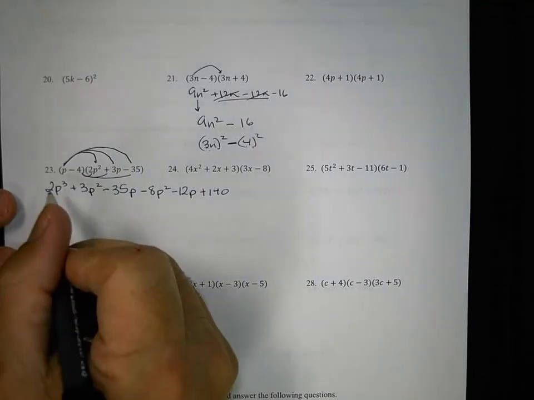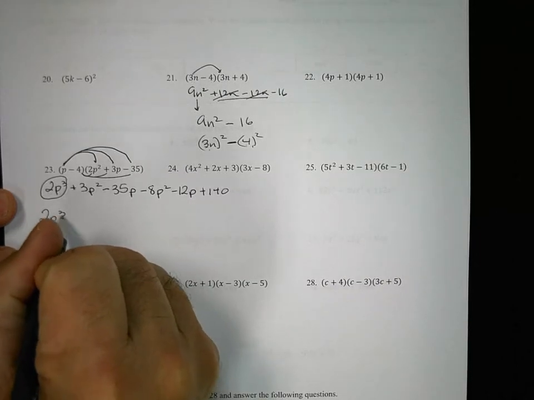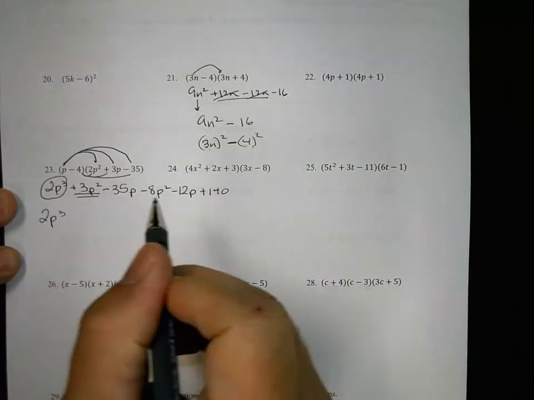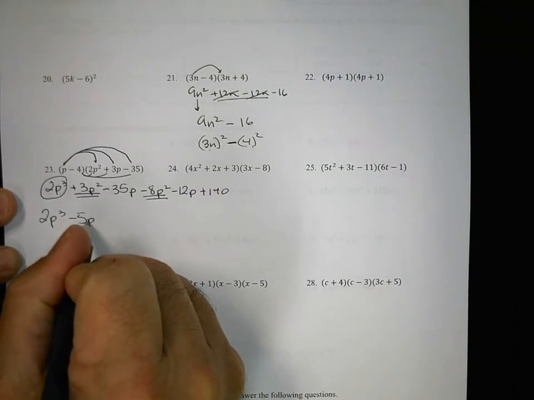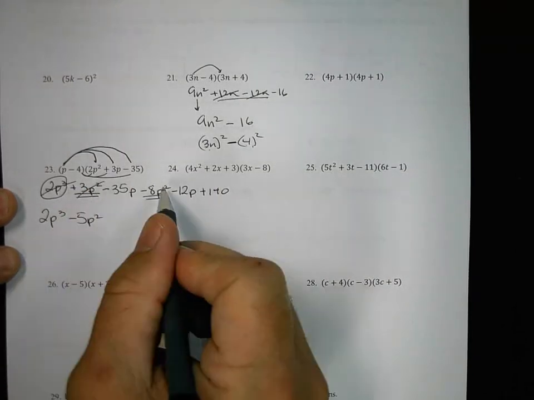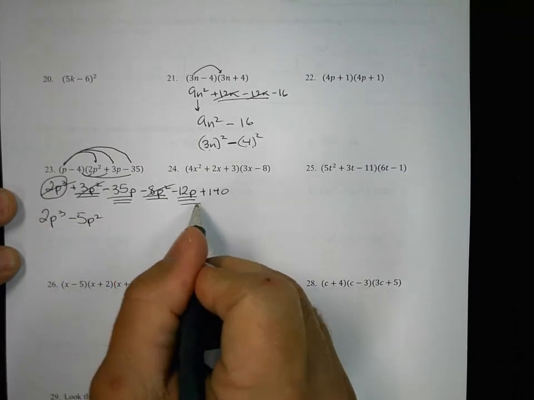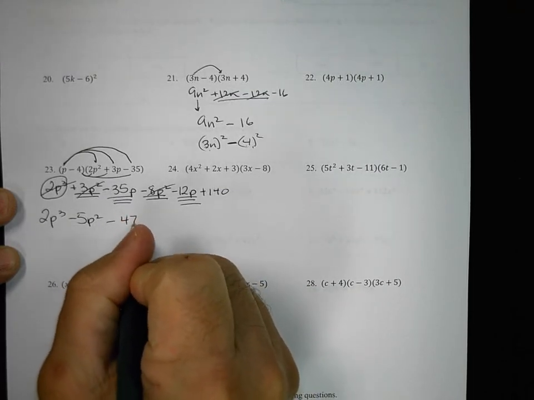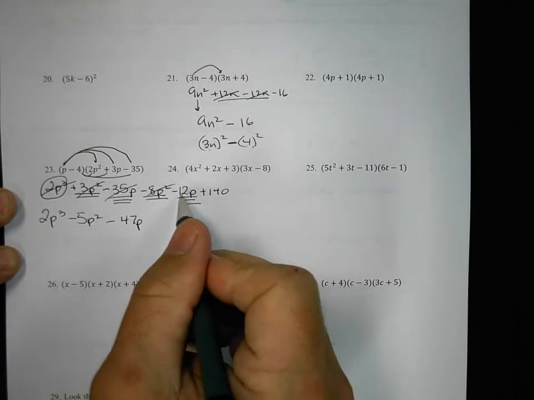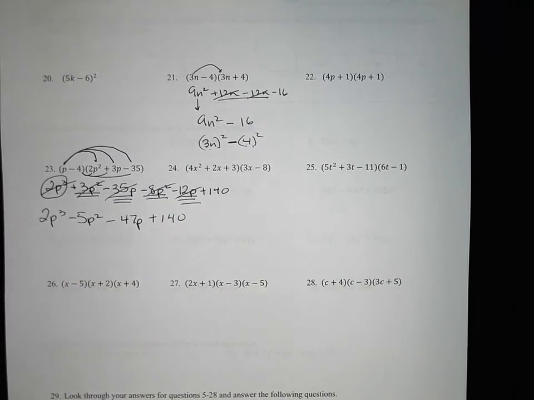All right, now we're just going to combine like terms. The 2p to the third is all by itself. It'll come down. 3p squared and negative 8p squared is negative 5p squared. Took care of those three. Negative 35p and negative 12p is negative 47p. Took care of that. And the plus 140 will come down. Hopefully I didn't make any multiplying errors there.